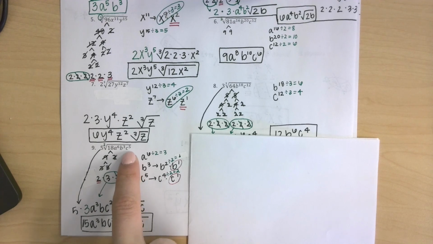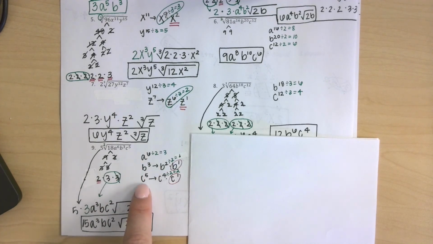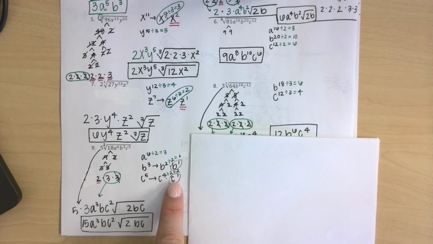Similar idea with c to the 5th. I took c to the 5th, that didn't divide by 2, so I broke it up into c to the 4th and 1c here. 4 divided by 2 gives me 2 c's on the outside, and 1c left over stays inside. Last step, multiplying that 5 and 3 on the outside for like terms, giving you 15.